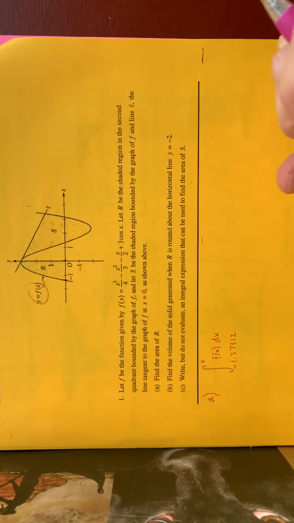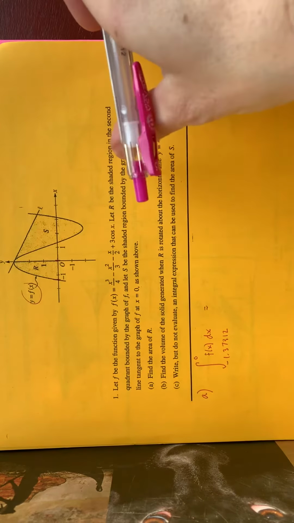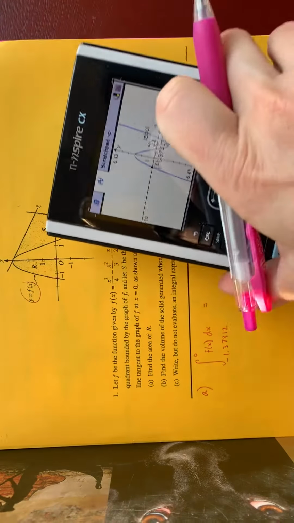Let's see if you can see this here. So I'm going to go ahead and put that in the calculator. I'll put that in a second, and I'll post the actual. Nah, forget it, whatever. I'll just do it now.